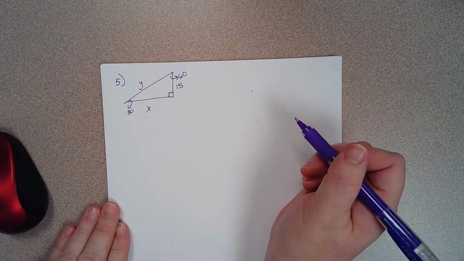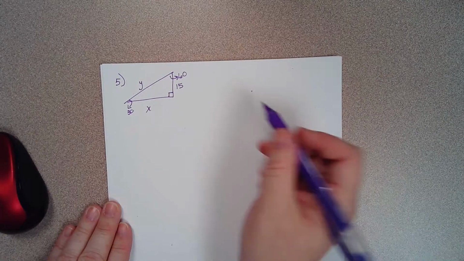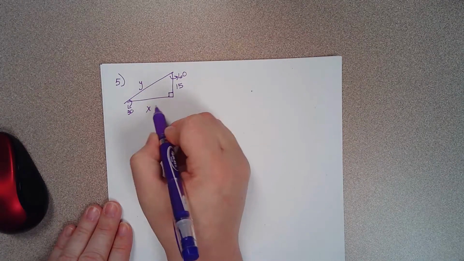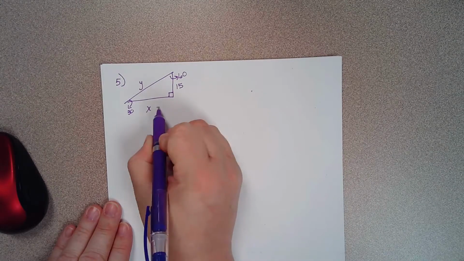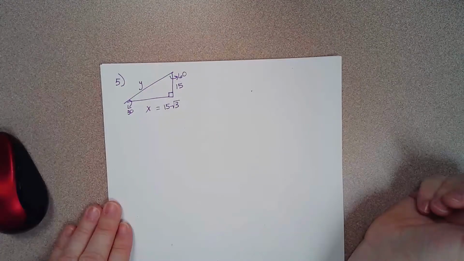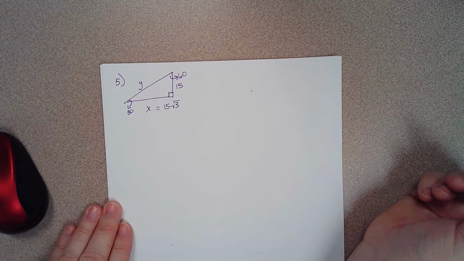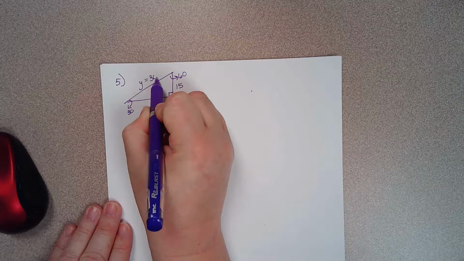So the first thing we're going to do is look at our theorem. Our theorem says if the shorter side is my x, then to find this down here, we are going to put square root 3 behind it. So x is going to be 15 square root 3. My y is going to take whatever the shorter leg is and times it times 2. So this is going to be 30.